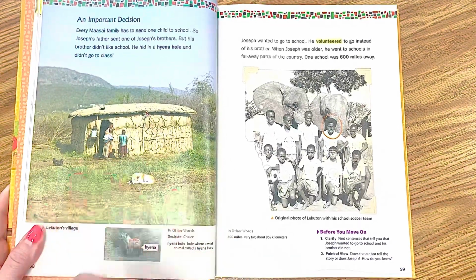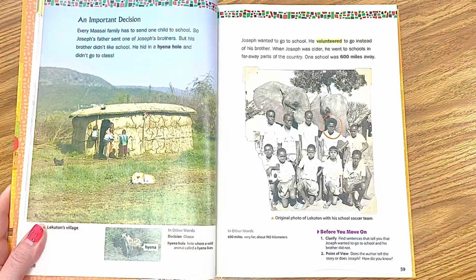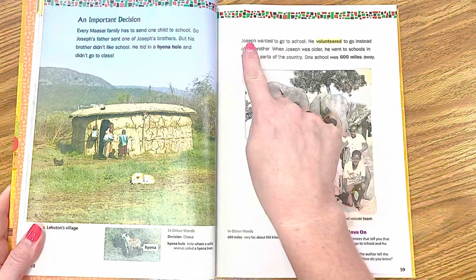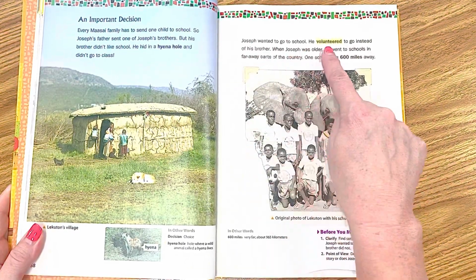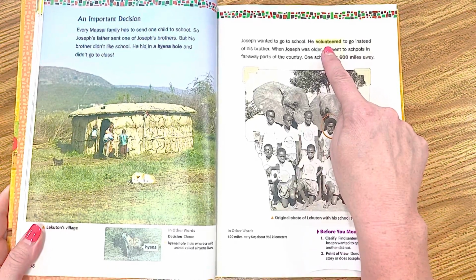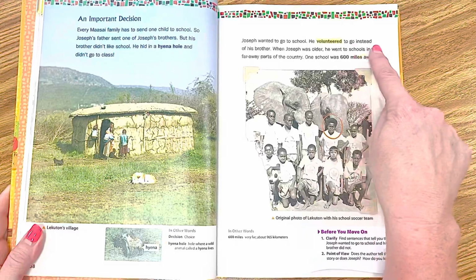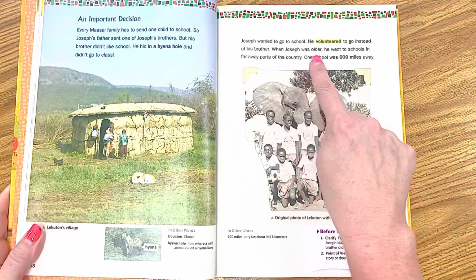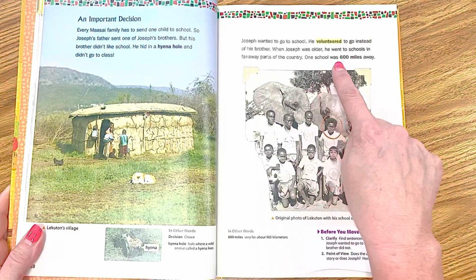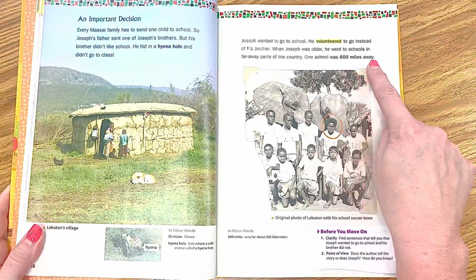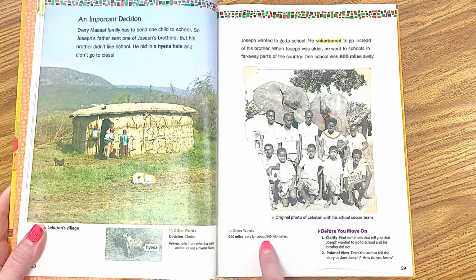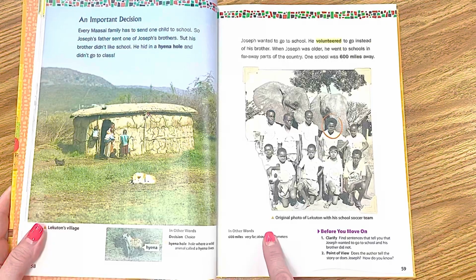So his family could only send one person to school, and so his dad sent his brother. Did his brother want to go? Think about that. Okay, over here, Joseph wanted to go to school. He volunteered. Oh, there's one of our vocabulary words. Think in your mind. You know what volunteer means. He volunteered to go instead of his brother. When Joseph was older, he went to schools in faraway parts of the country. One school was 600 miles away. 600 miles is very far, and this tells you 965 kilometers, which doesn't really help you very much.